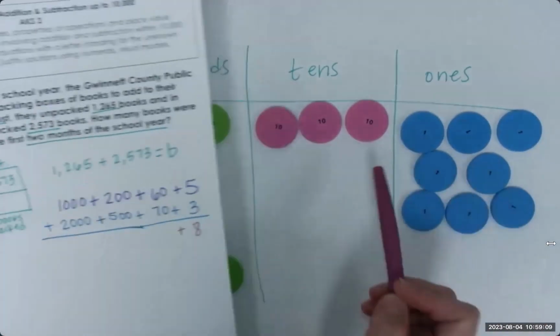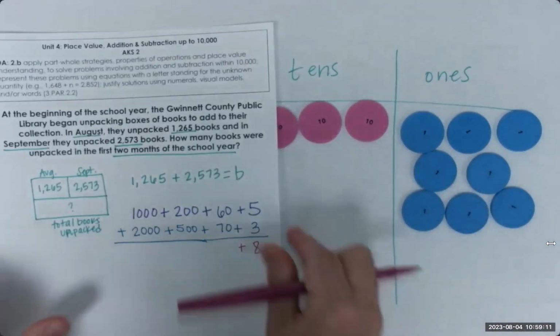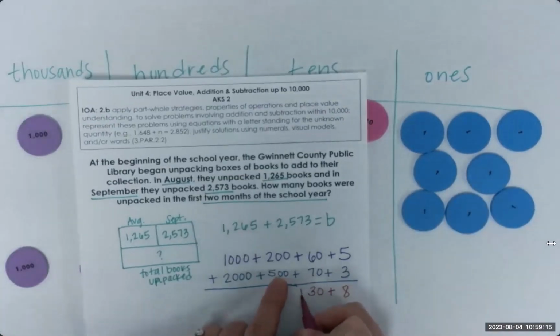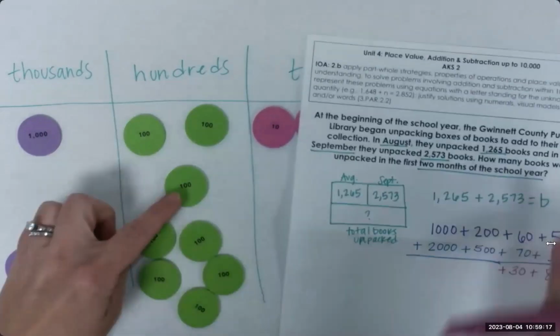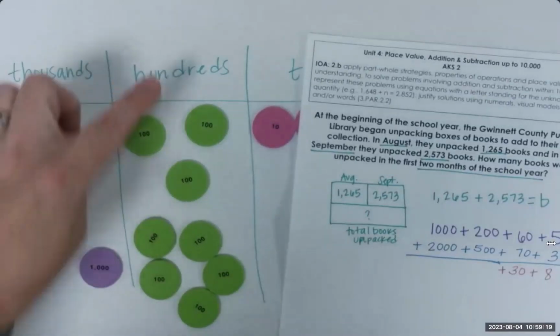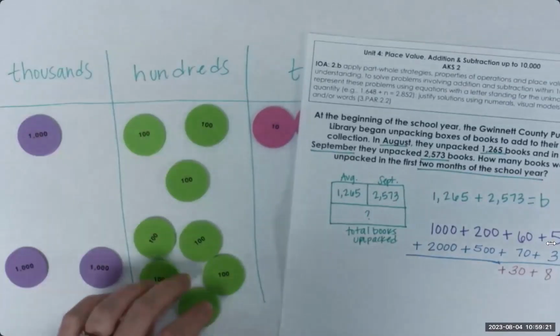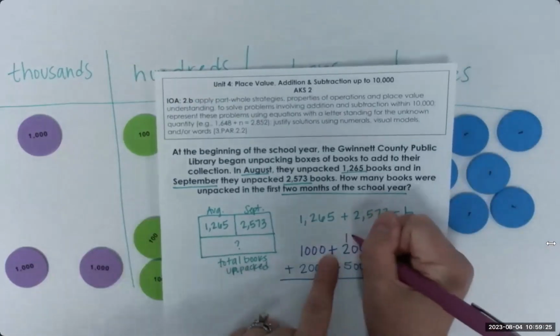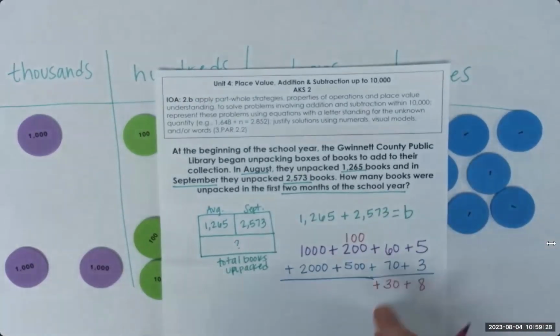what I just did? So let's look. I still have 30 in my tens place. But what did I do over here? I placed another 100 in my hundreds place, right? I placed another 100 there. So I need to add another 100 when I'm adding my 100.